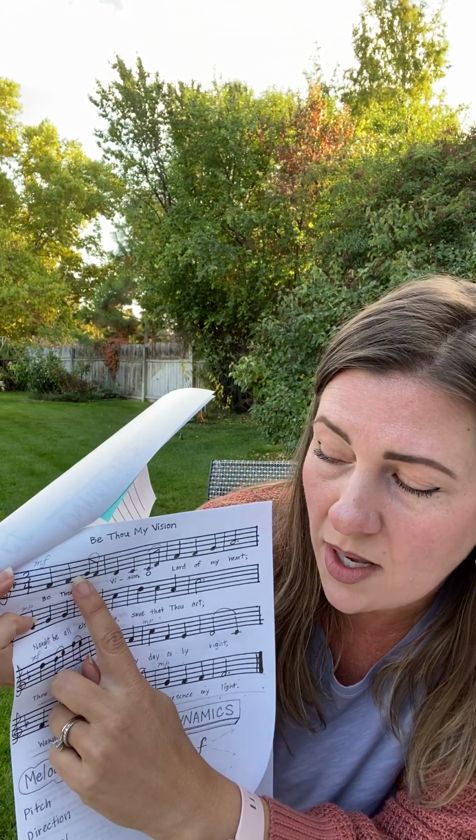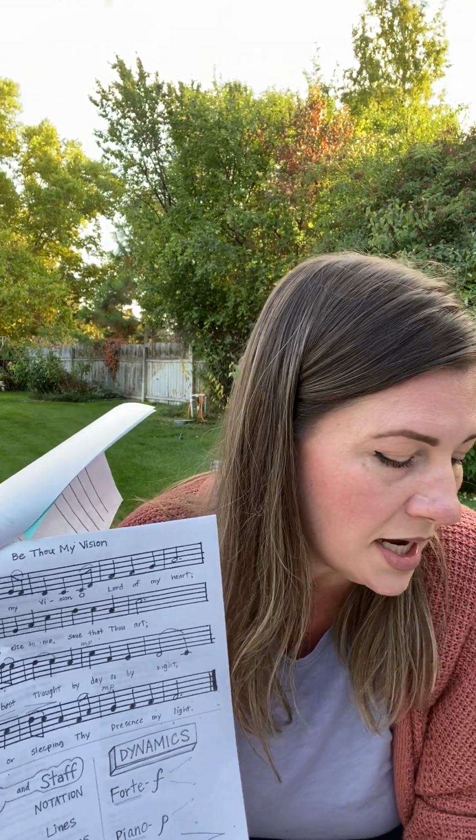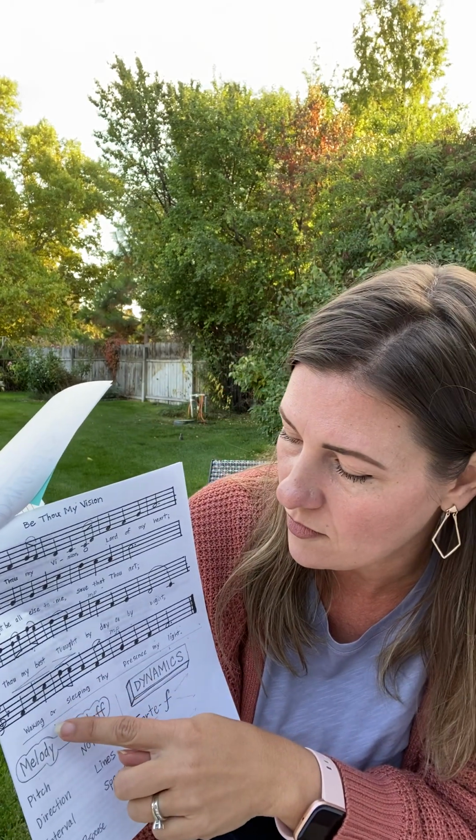Be thou my vision, O Lord. And follow the notes as you sing it together as a class. Take it nice and slow so they can follow the notes. Sing it again together using those dynamics. See if you can get them to be medium loud, and then on the next line, medium soft, and then medium loud. And on the crescendo, waking or sleeping, and the decrescendo. So you're getting louder and you're getting softer, and you can kind of show it with your hands.